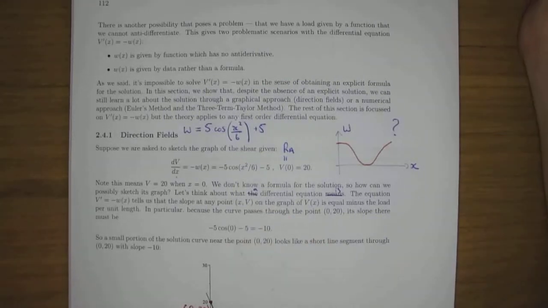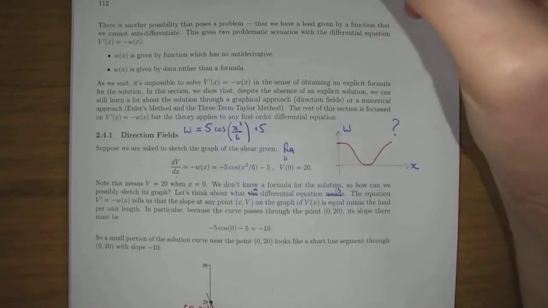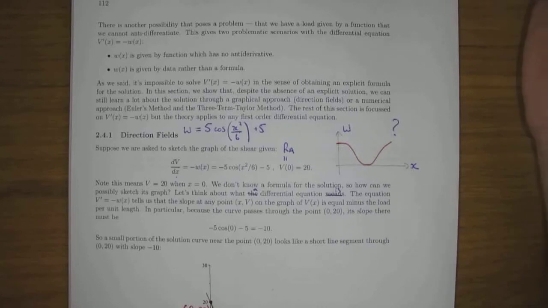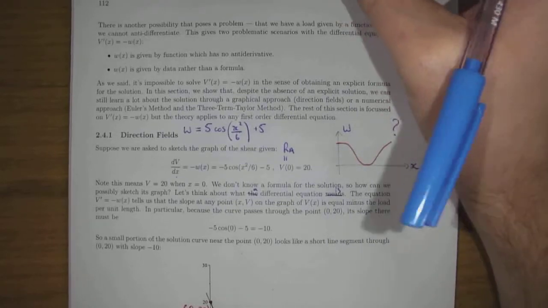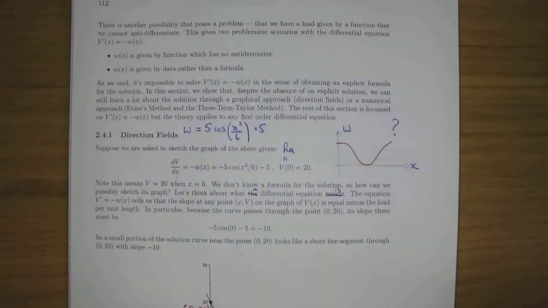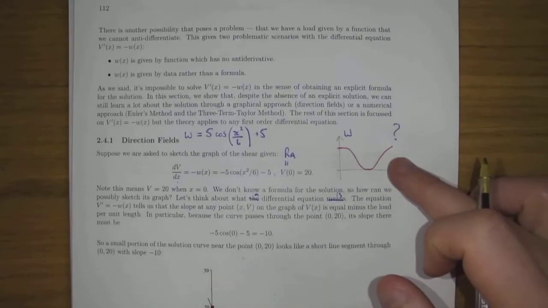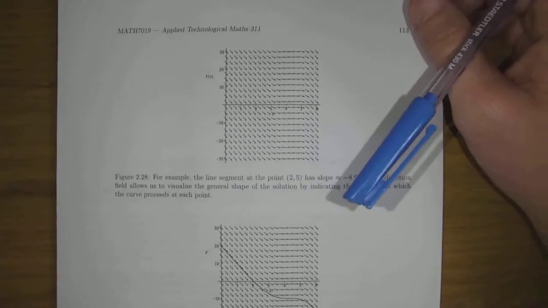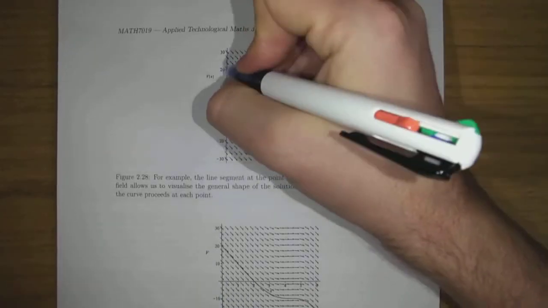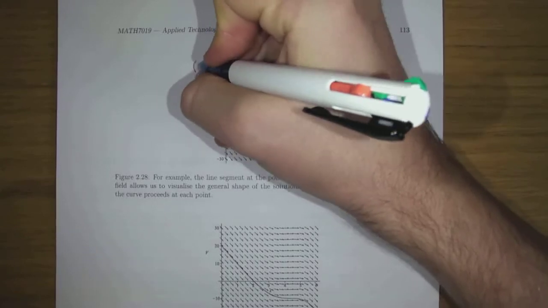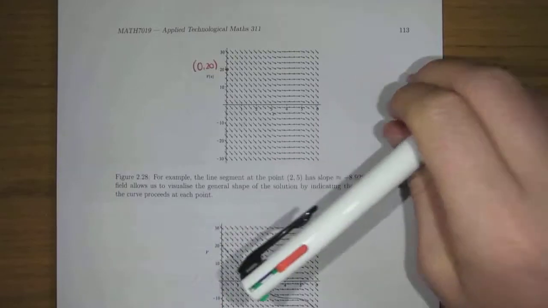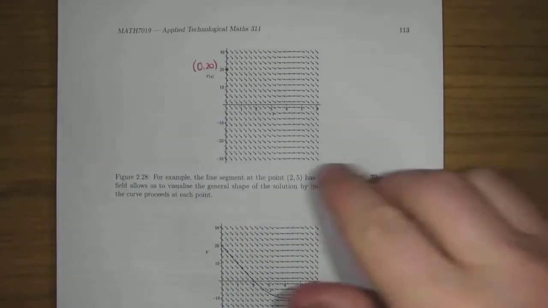So there are two words you should be familiar with: quantitative and qualitative. Quantitative is like numbers and stuff. Oh, what's your approximation for the shear force 1.2 meters along the beam? Qualitative would mean, oh, what's the shape of the curve? What does it look like? So that's qualitative, it's not quantitative. So if we do that, we get something like this. The point that we do know is on the solution is (0, 20), and that's a slope of minus 10. So this is calculating the slope at different points.